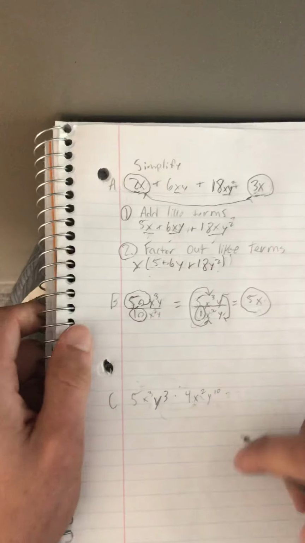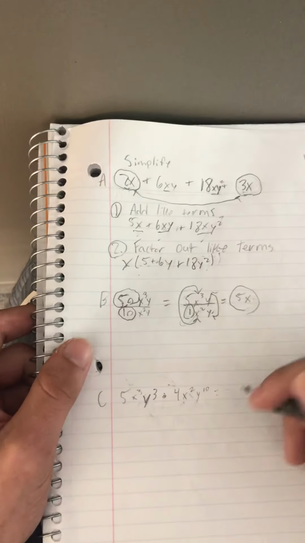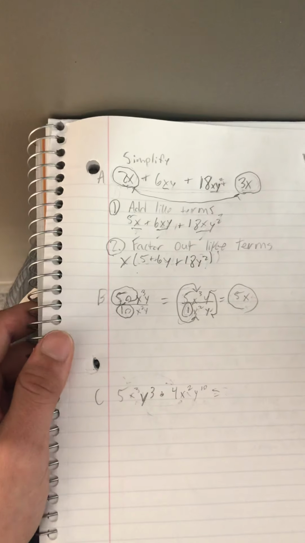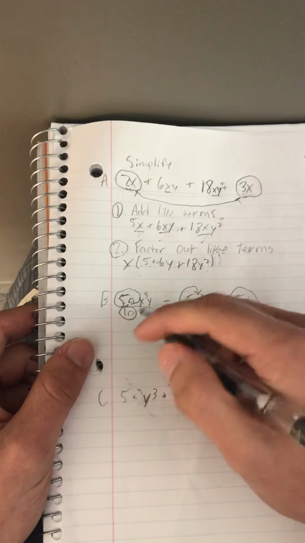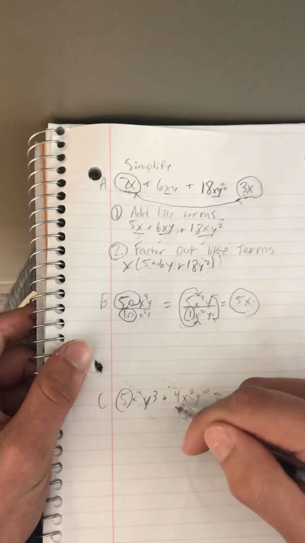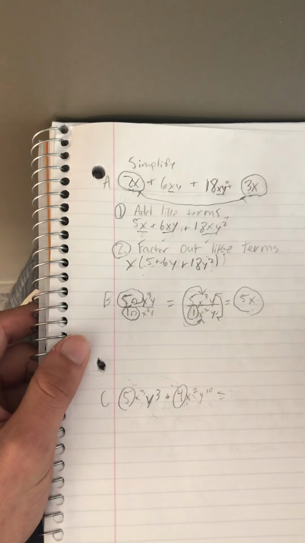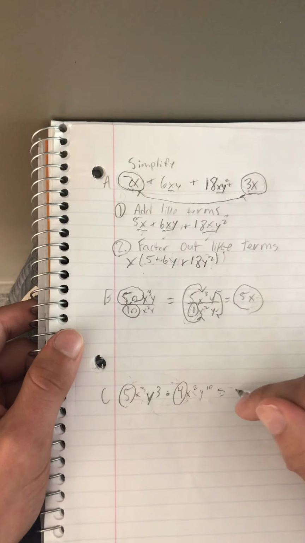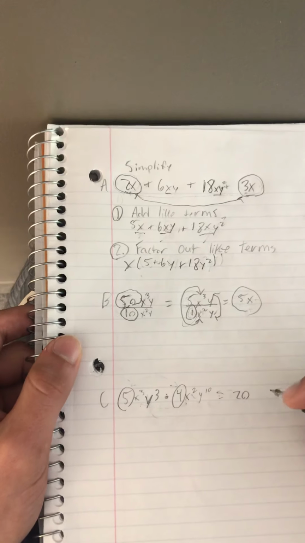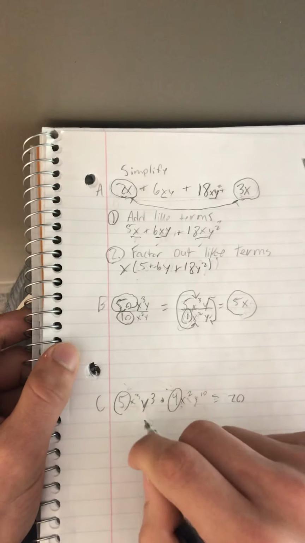Okay, last problem, probably the easiest one. So first, same thing we did with the division, we're going to multiply the 5 and the 4 first, the coefficients. This would give us 20. Just leave that off to the side.